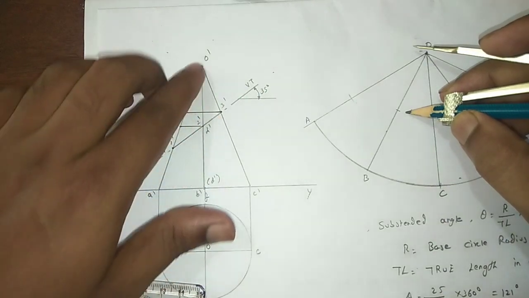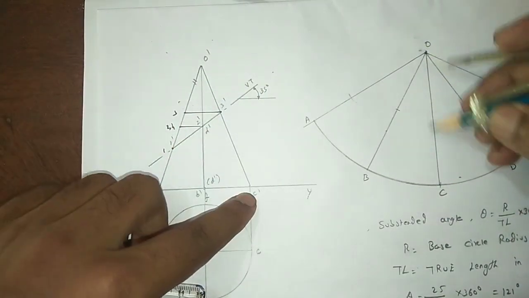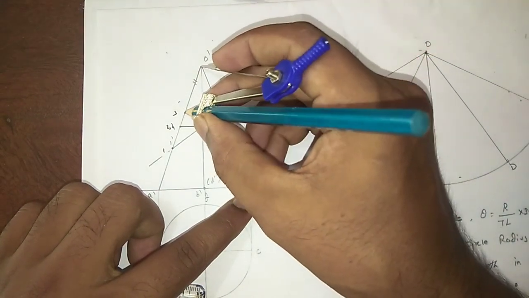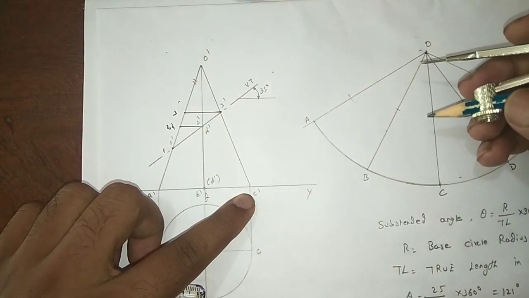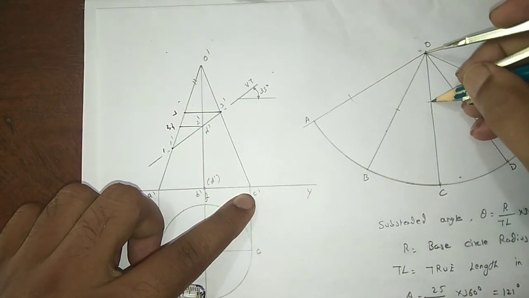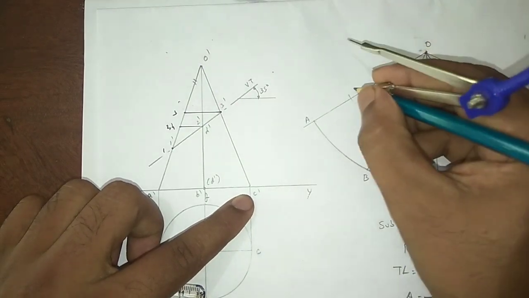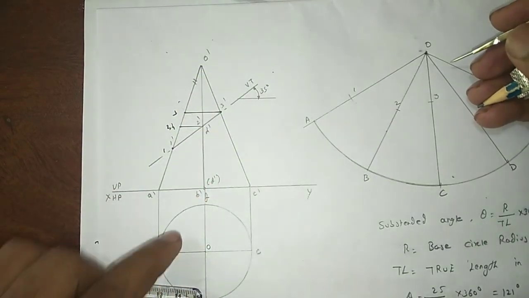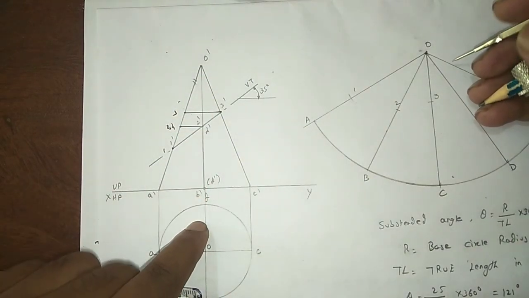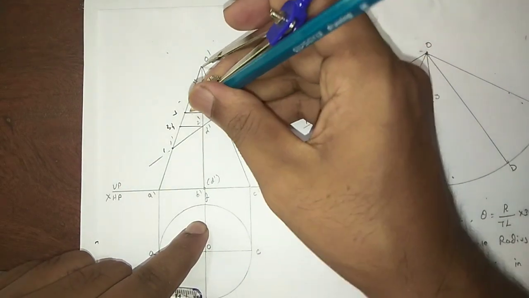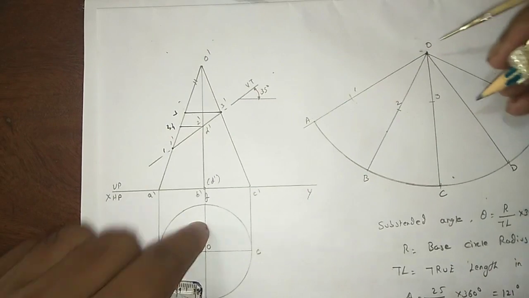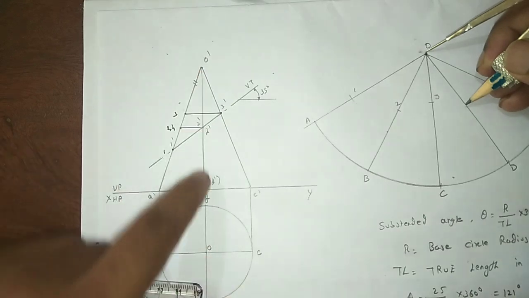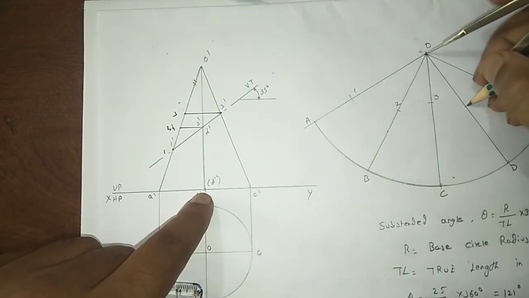And as point 3 is located on O and C slanting edge, measure the distance on the true length O and 3 and place the compass on the line O and C. This is point number 3. And next O and D line. This is the invisible edge, at the back side of the cone. Okay. So measure the distance on the true length O and 4. Invisible slanting edge O and D. Mark the point here. This is point number 4.